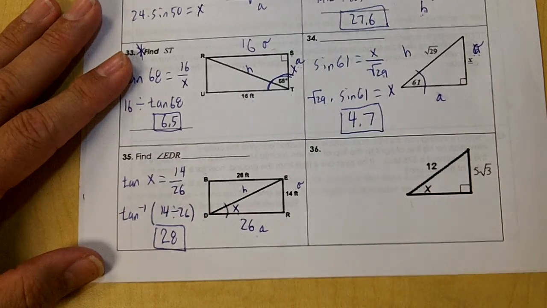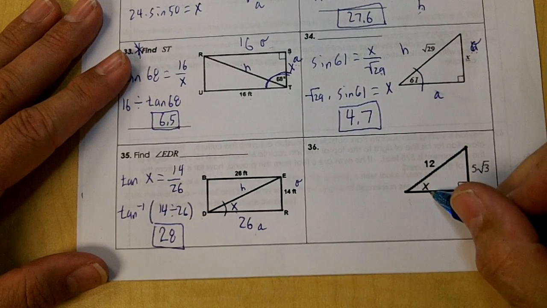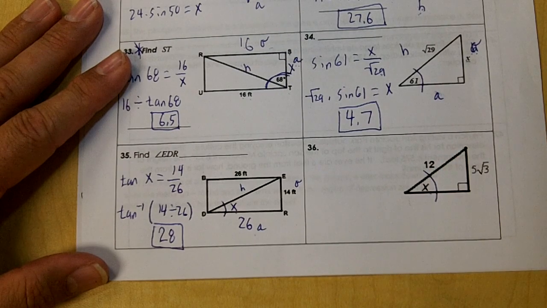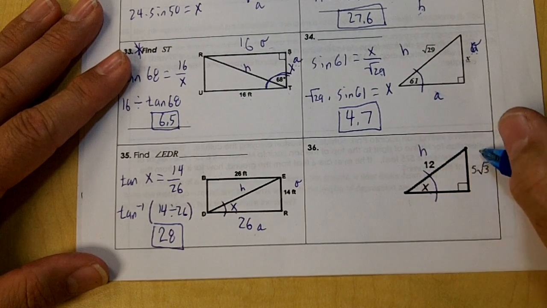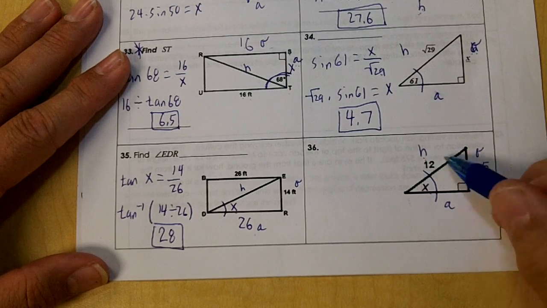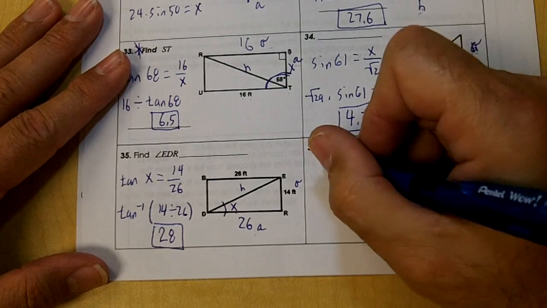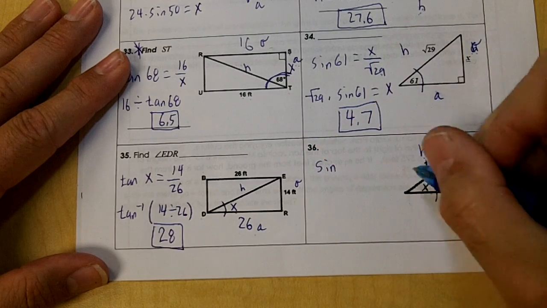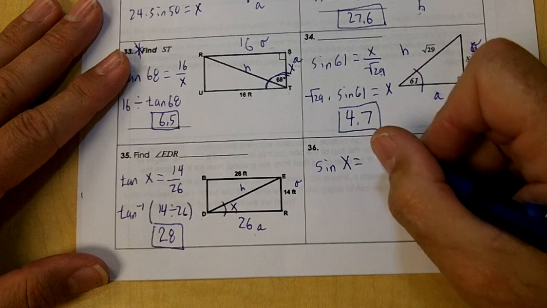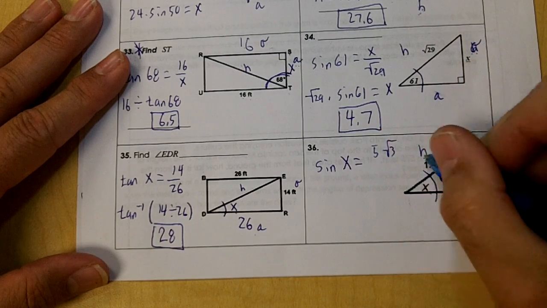Okay. Number 36, we're trying to find an angle again, right? Arc your angle and then label it. This is our hypotenuse, our opposite, and our adjacent. We know the hypotenuse and the opposite, don't we? So we're going to use sine. And we're going to find the sine of angle x equals, the opposite is 5 square root of 3 over 12.